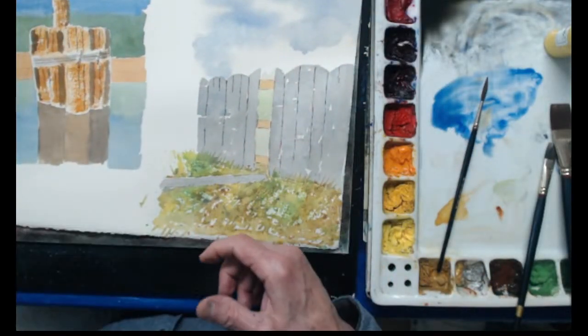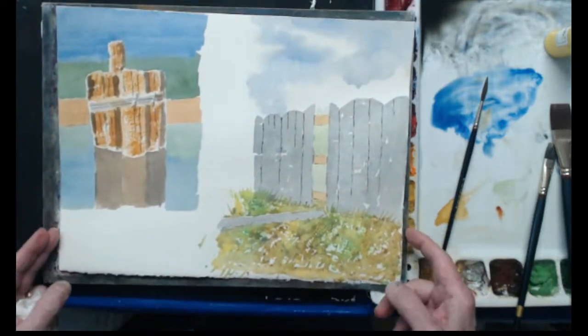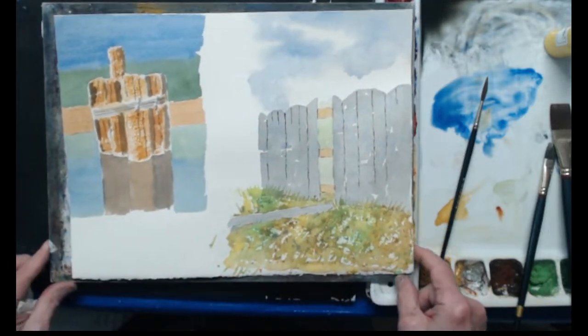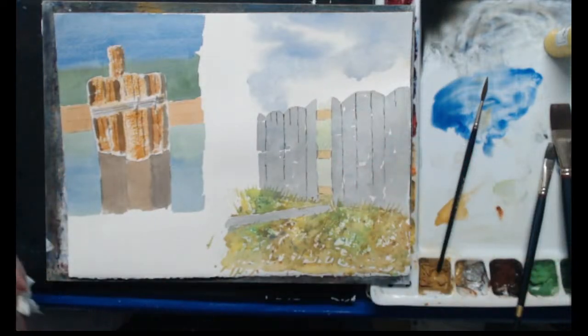That pretty well concludes what I wanted to demonstrate today. Let me take a nice shot of that. I did two small paintings on a quarter sheet of paper. So let's go to my main camera.